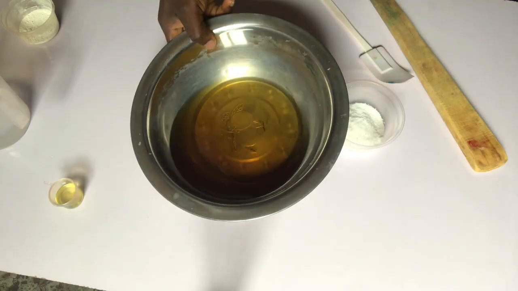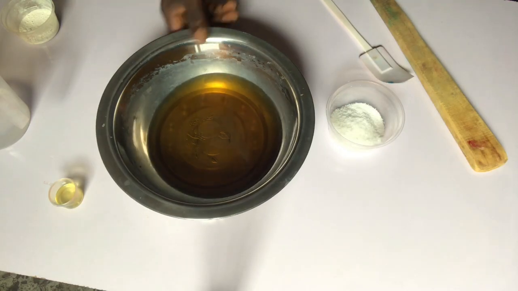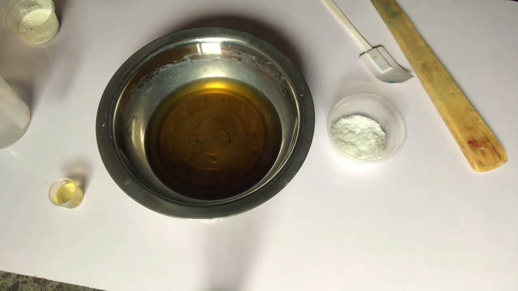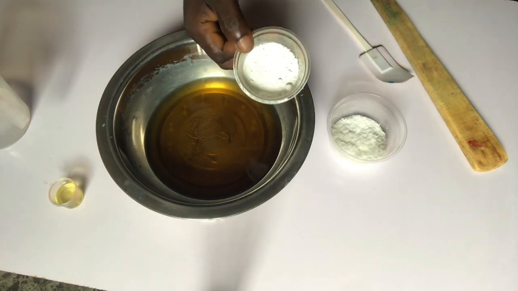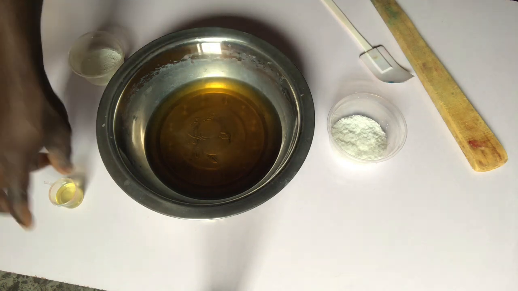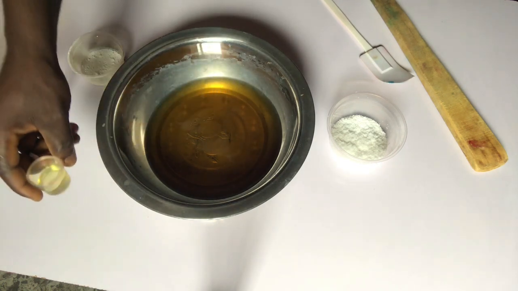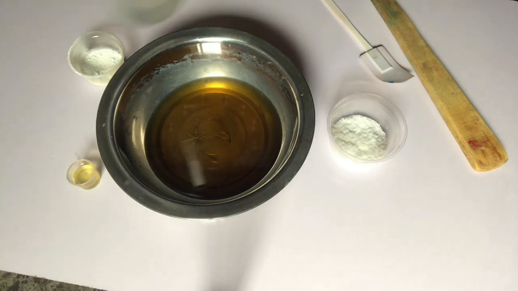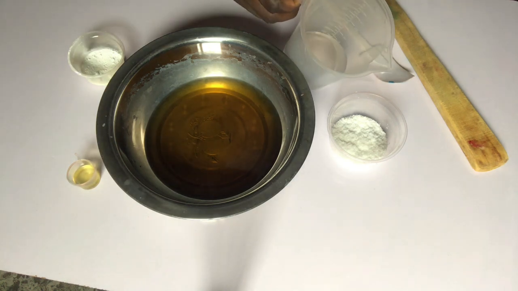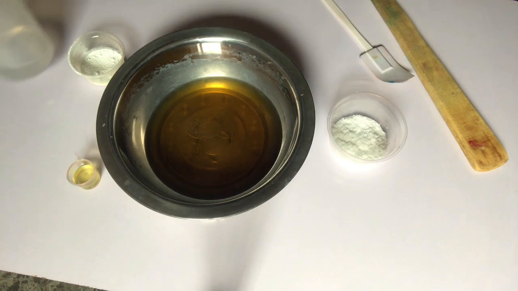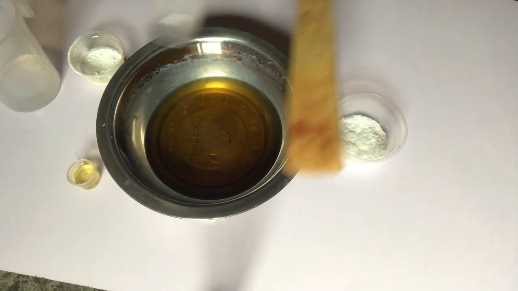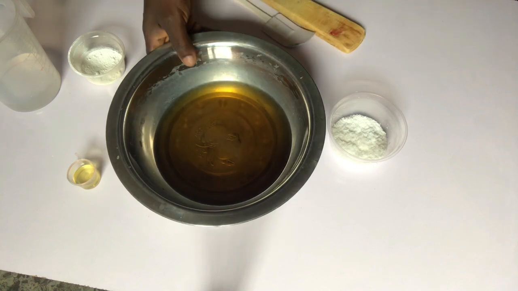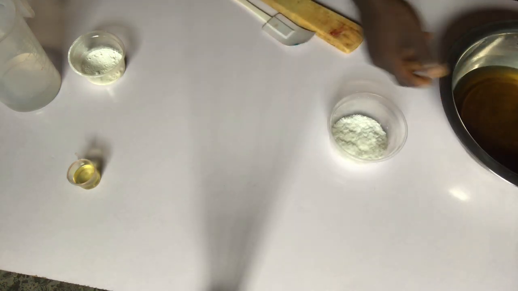Let's establish our ingredients. PKO 400 grams, caustic soda 66 grams, titanium dioxide any amount as you desire, perfume 9 grams. Our water that we'll be using is 152 grams. These are my spatula and my turning stick that I will be using in turning the soap batter.